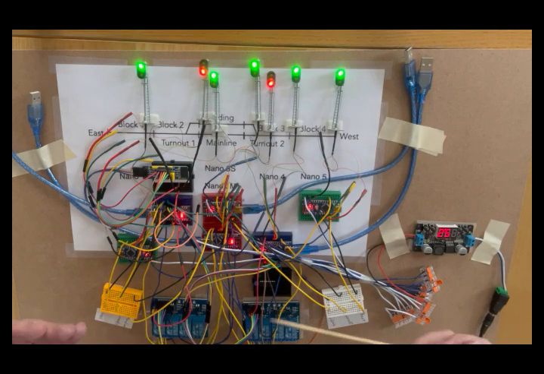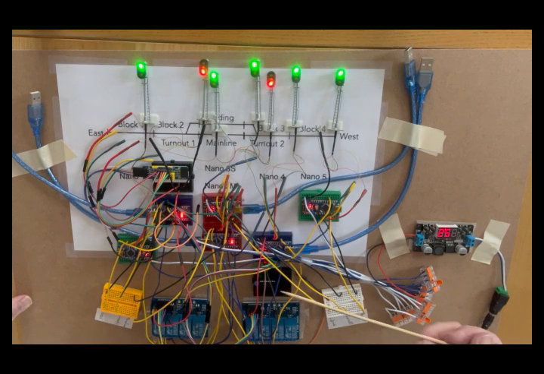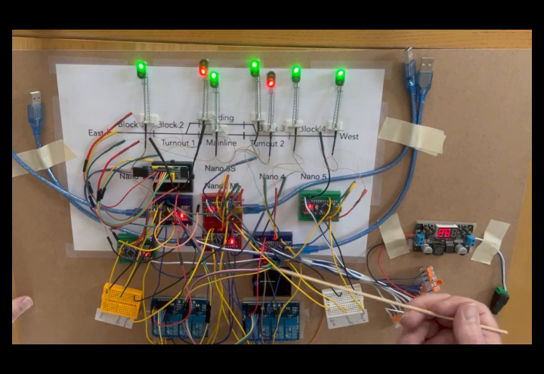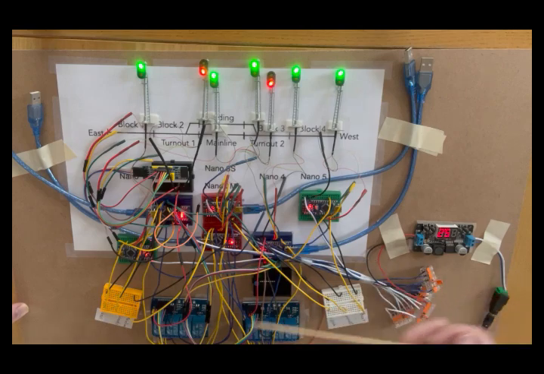On a layout, you would have a single pole double throw switch that would sense current if it's in, let's say, the diverging route, and no current if it's in the mainline route. Well, let's begin to work through.